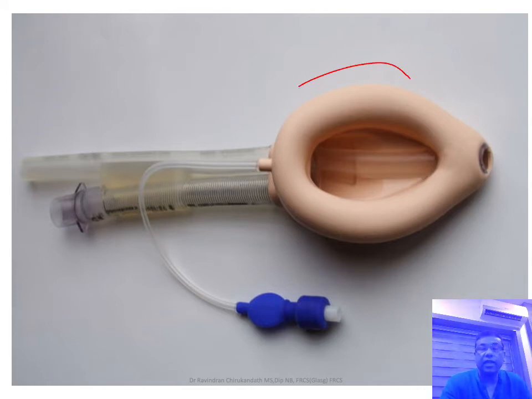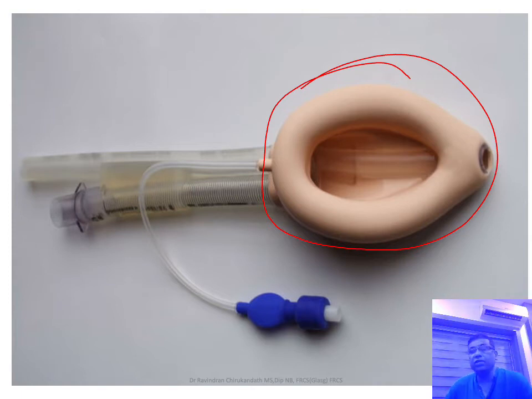This bulb actually sits on the laryngeal inlet. It doesn't go into the laryngeal inlet and cup it, so that aspiration is prevented.